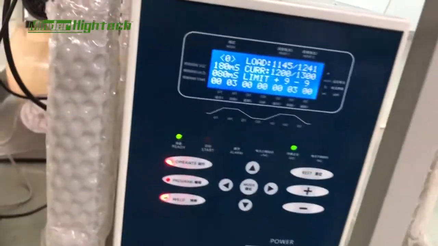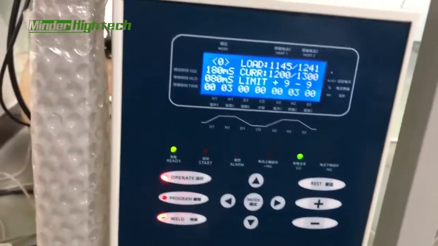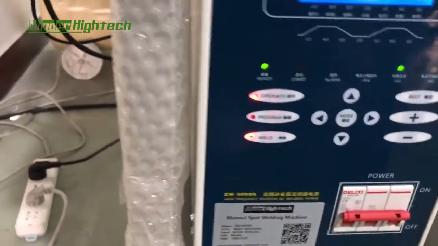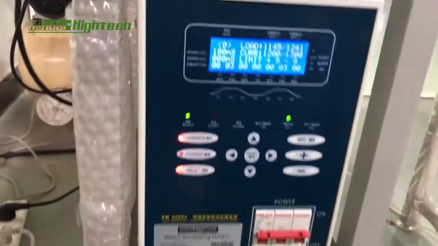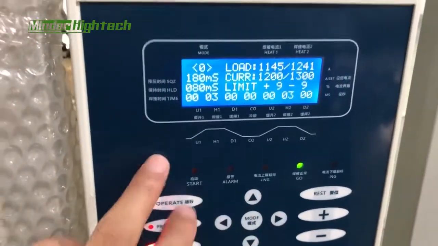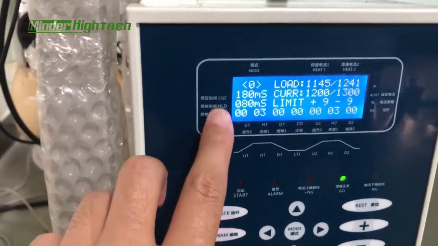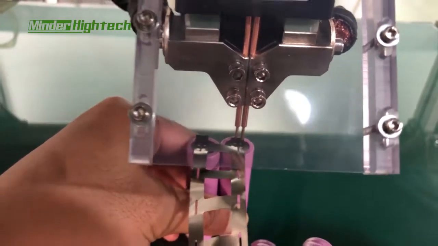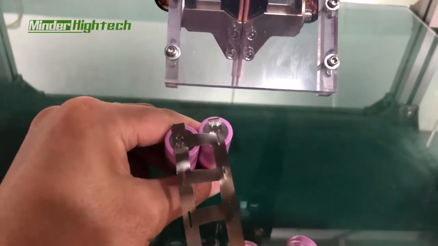Now let's introduce how to use the controller. You can see here screens. Screens means pressure tank mode. Hold time.